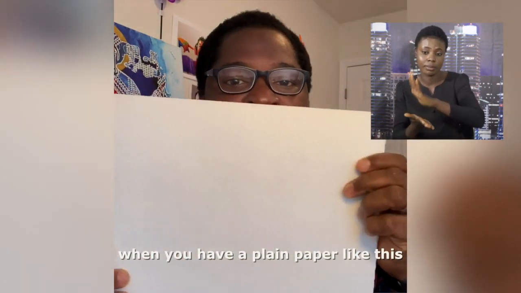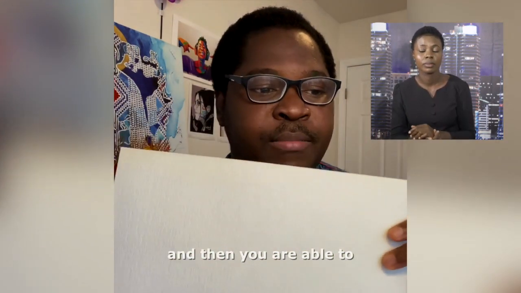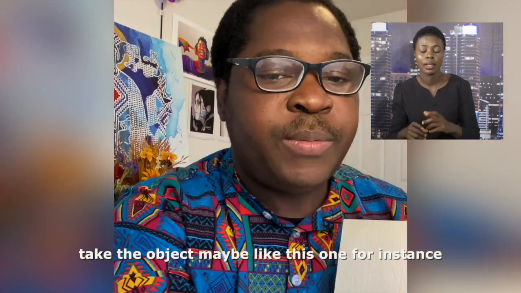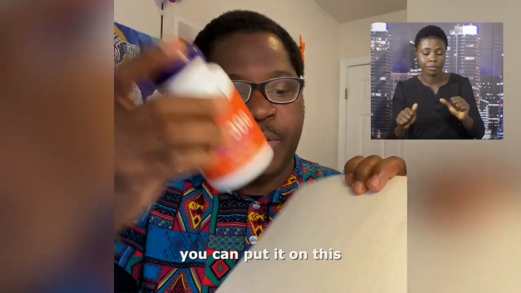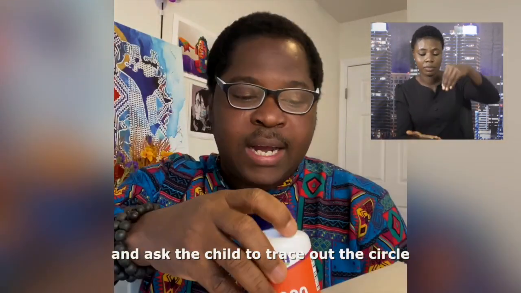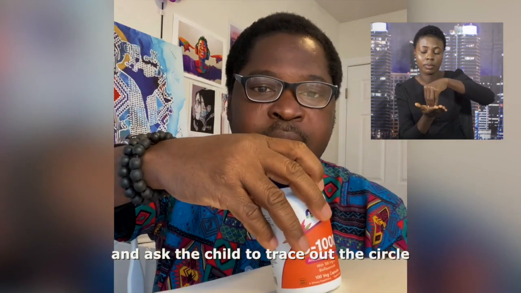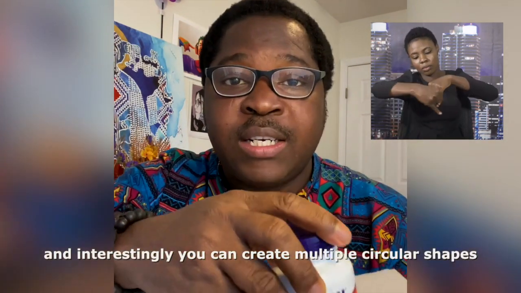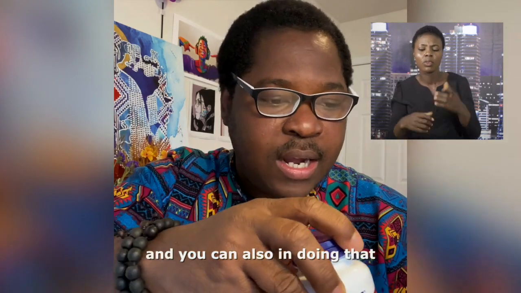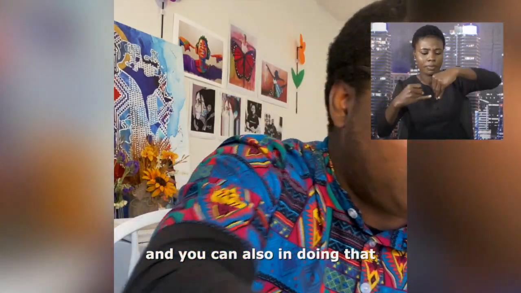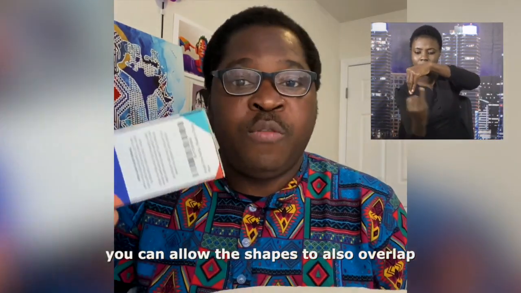When you have a plain paper like this, you take an object, maybe like this one, for instance, you can put it on the paper and ask the child to trace out the circle. And interestingly, you can create multiple circular shapes, and you can allow the shapes to overlap.